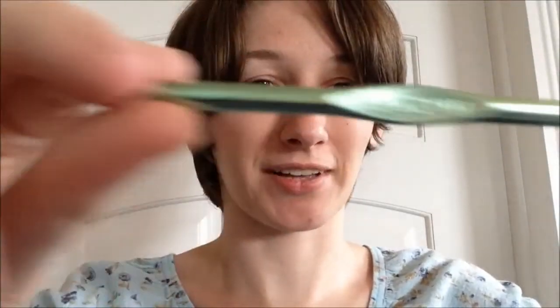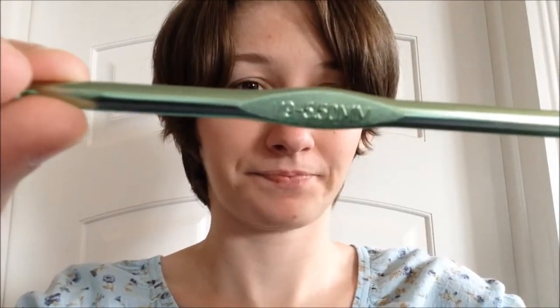Yeah. Like, I'll show you guys right here on this one in particular. This is why I used that example. This is an I or a 9. And that means that it's a 5.5 millimeter.